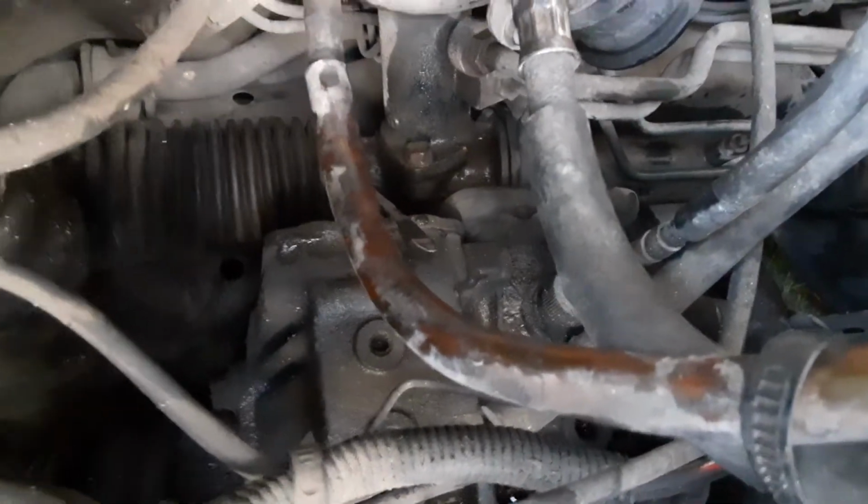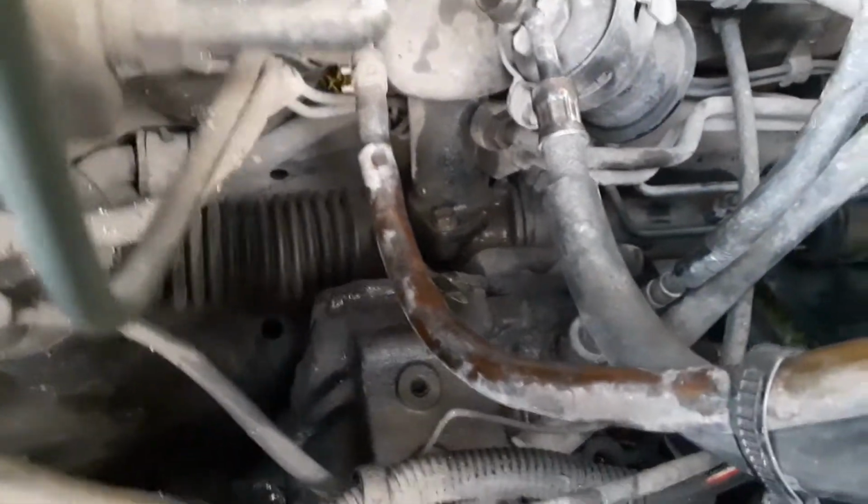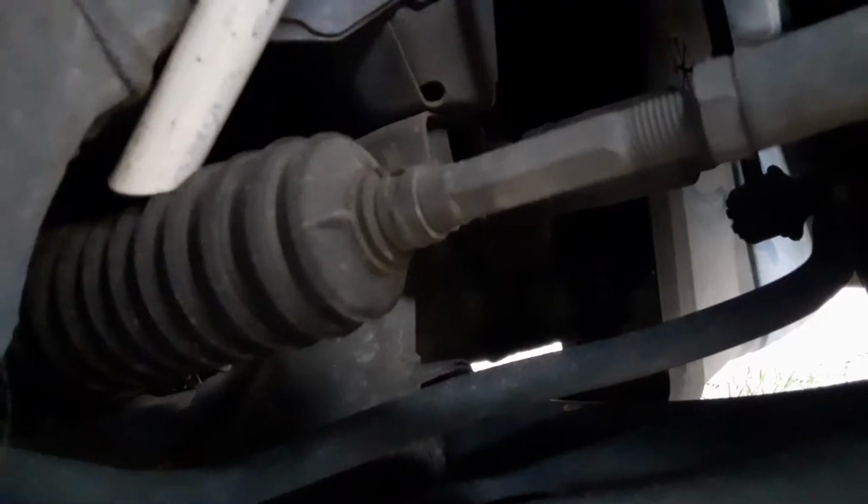So that's where we find the rack and pinion. It's normally held down by 2 rubber grommets. If we look at this vehicle right here, this would be an extension of the rack and pinion. Here we have the boot, we have the tie rod end, and we have the rack right here.